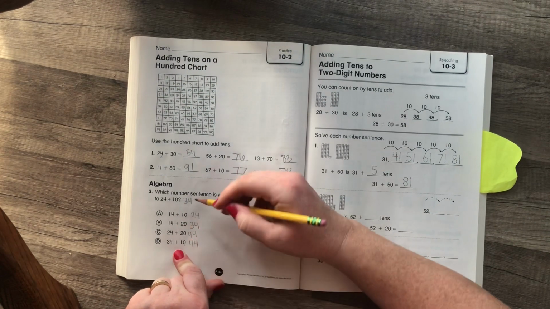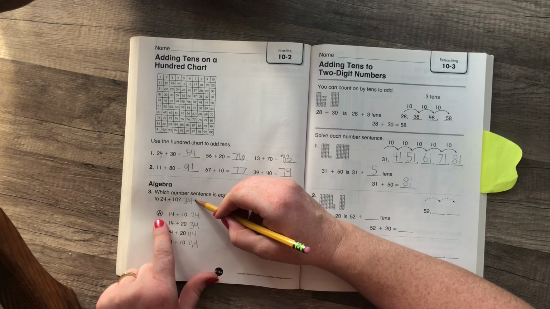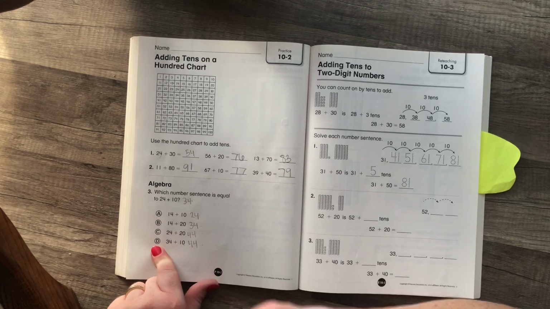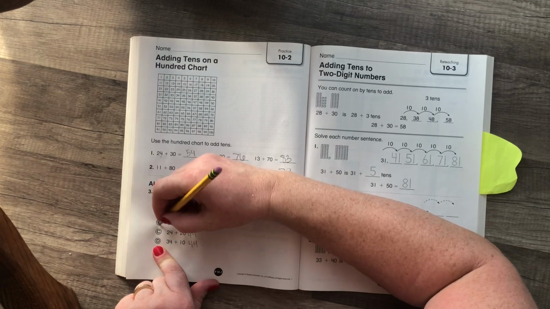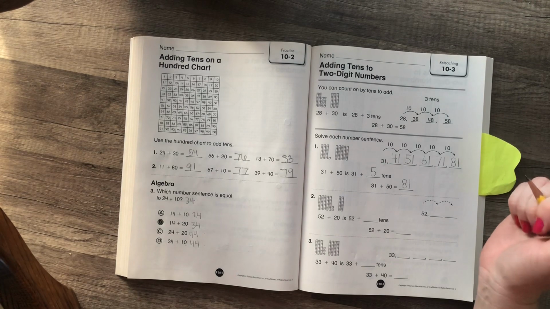So which answer was it that matches our 24 plus 10 to make 34? Was it A, or B, or C, or D? Yes, it's right here, letter B. Great job. All right, now let's look here at lesson 10-3.